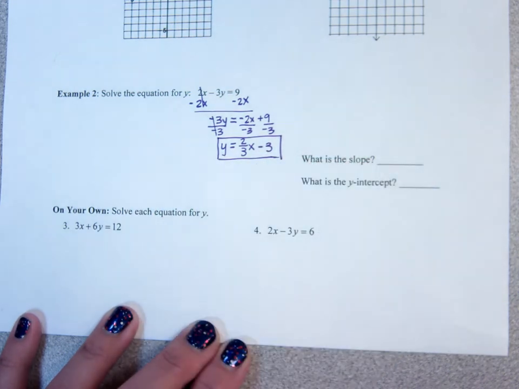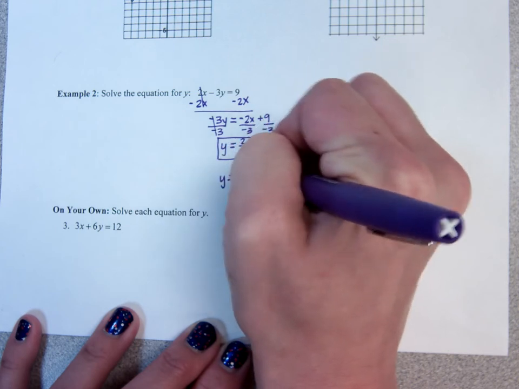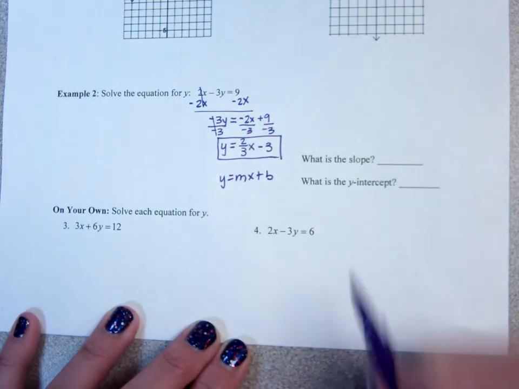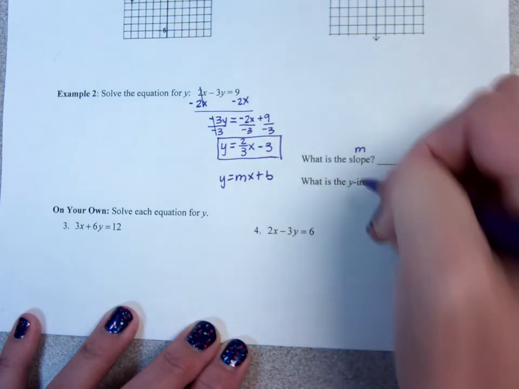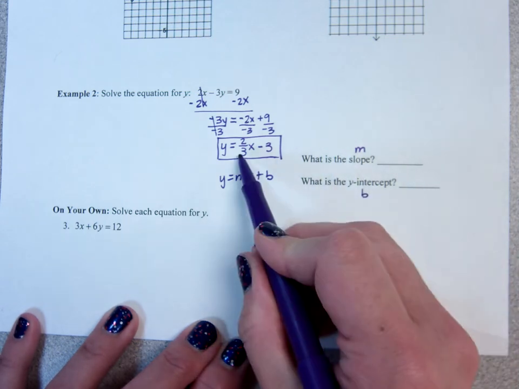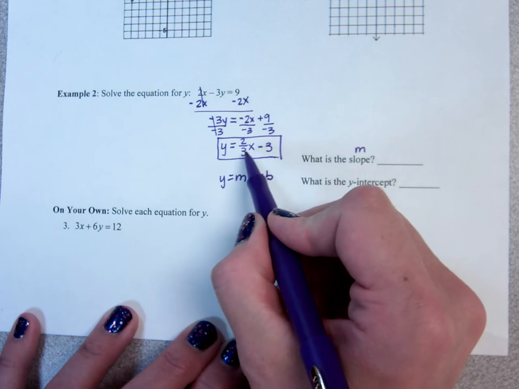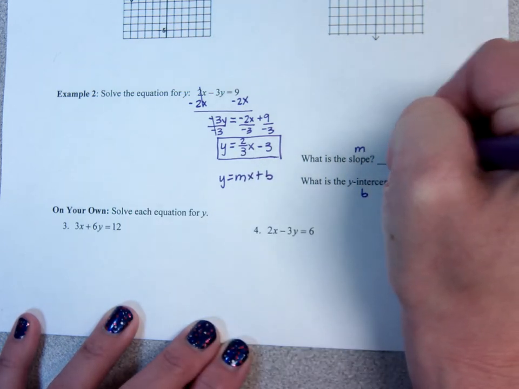And from here, now we've got that into that y equals mx plus b form, where the slope in that equation is m and the y-intercept is b. Once you get it into that form, it's easy to figure out what the slope and the y-intercept are. Looking back at this equation, the slope is usually that number that's attached to the x. So your slope here is just 2/3.